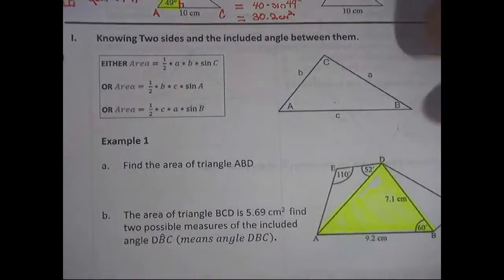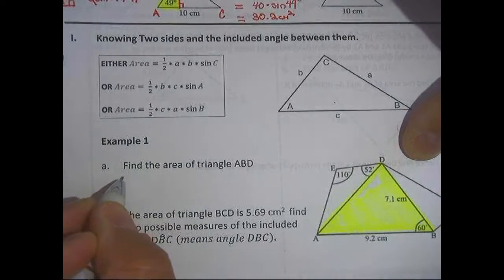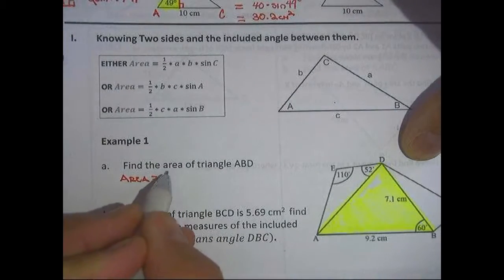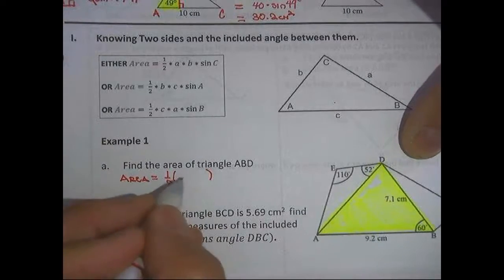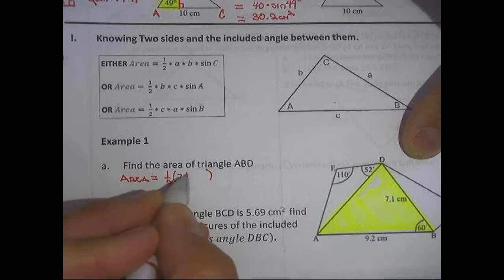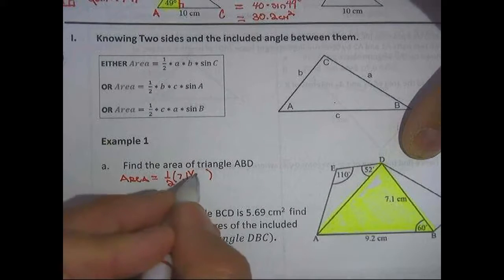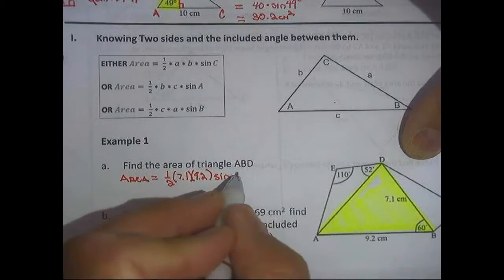Okay? So if I was going to do this, I could simply say, okay, the area equals 1/2 times the two sides that it gave me, 7.1 times 9.2 times the sine of the angle in between them.